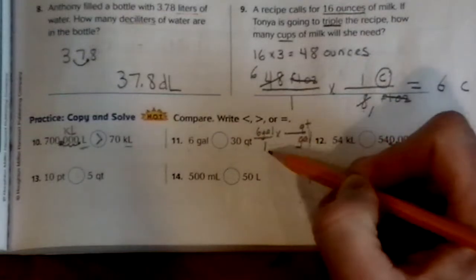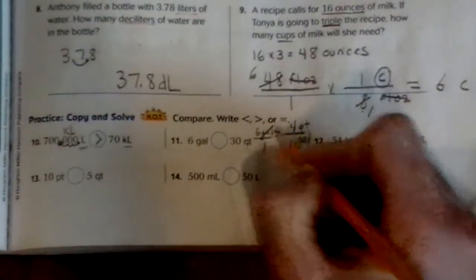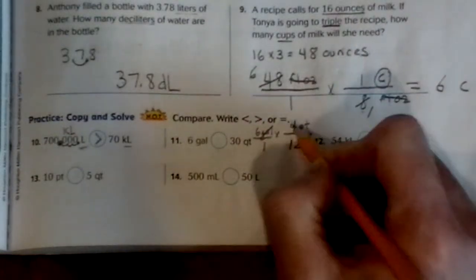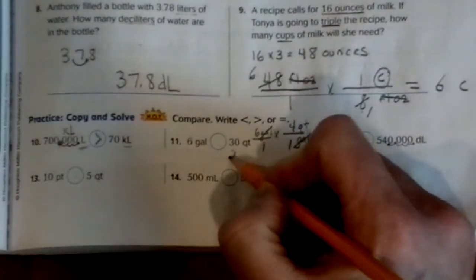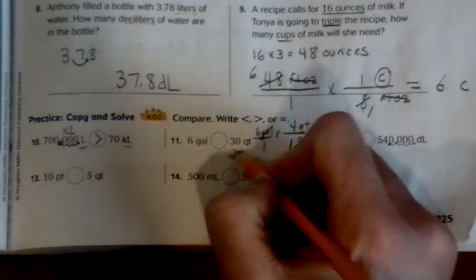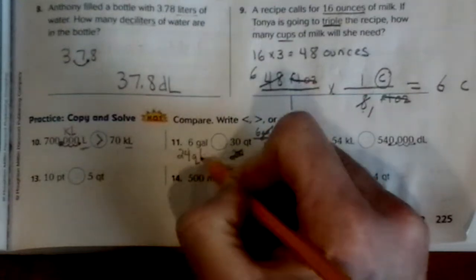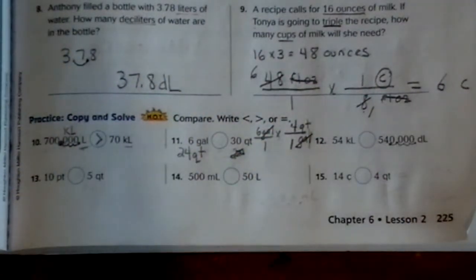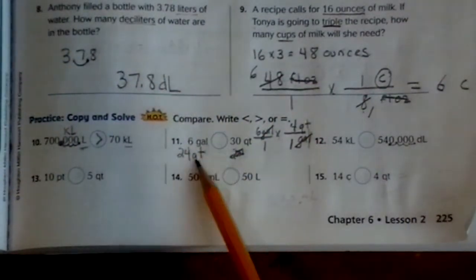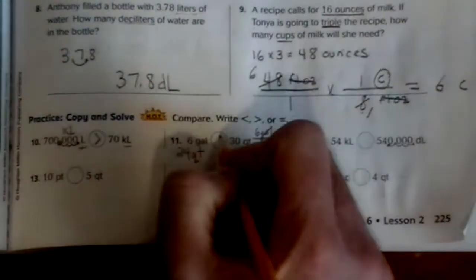So I've got 6 gallons over 1 times, well, there's 4 quarts in 1 gallon. Gallons cancel each other out. 6 times 4 gives me 24. 6 gallons equals 24 quarts. So, therefore, since 6 gallons equals 24 quarts, well, 24 quarts is less than 30 quarts.